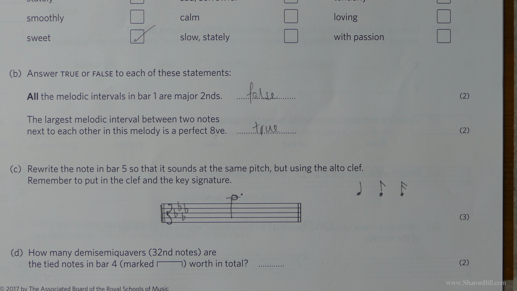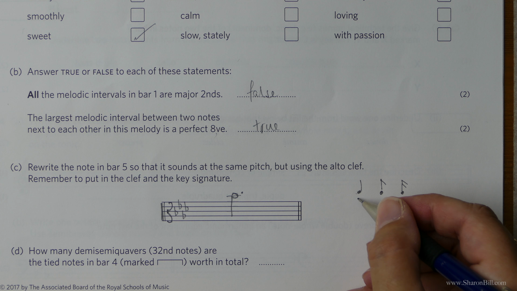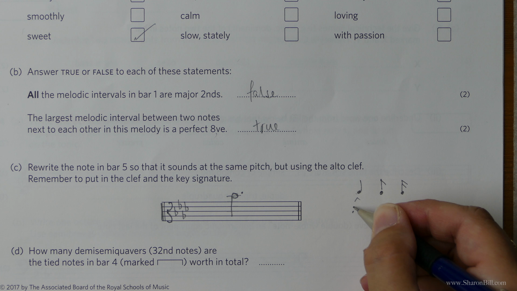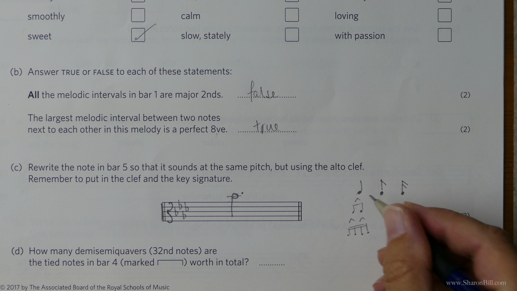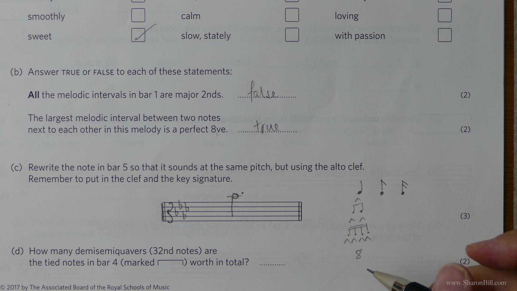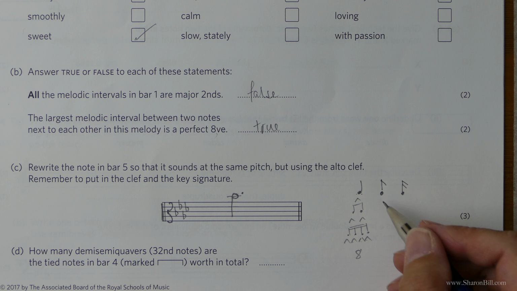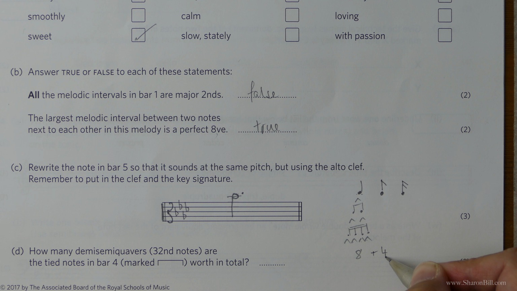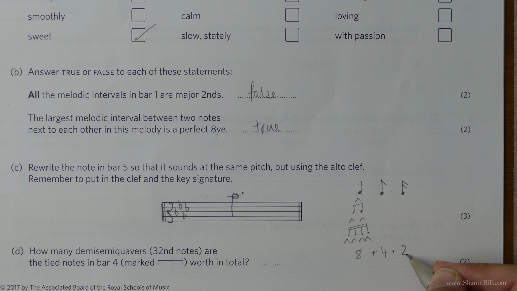So we need to see how many demisemiquavers all of these make all together. So this one we know divides into 2 quavers, 4 semiquavers or 16th notes, and then that will make 1, 2, 3, 4, 5, 6, 7, 8 demisemiquavers or 8 32nd notes. Half of that is 4, and then half of that again is 2.